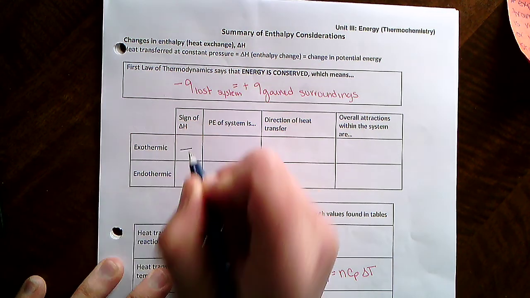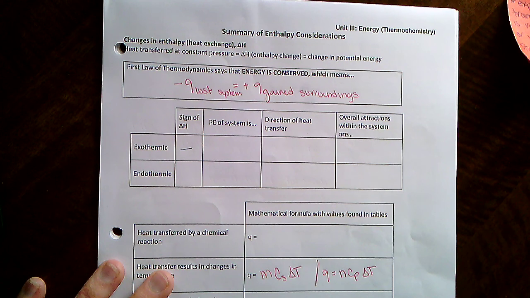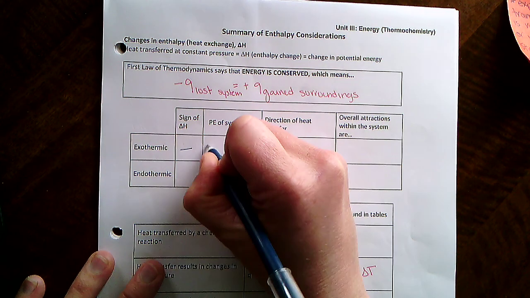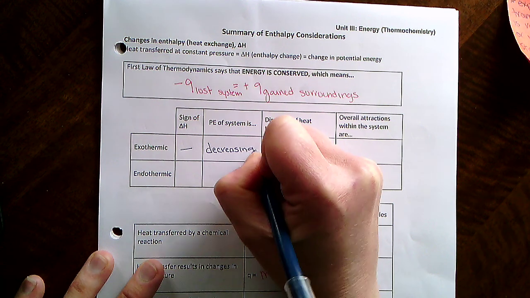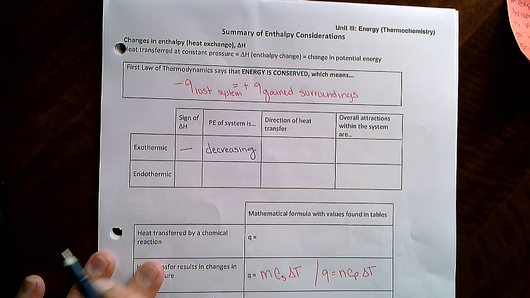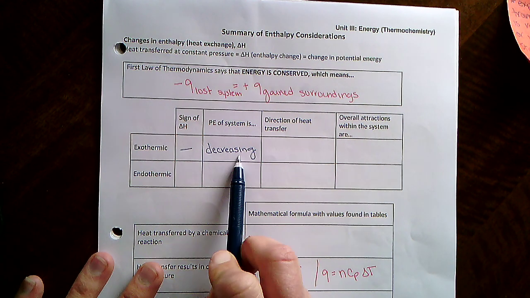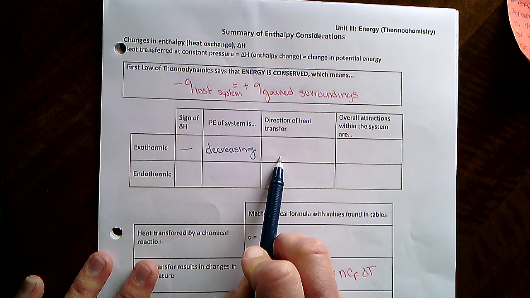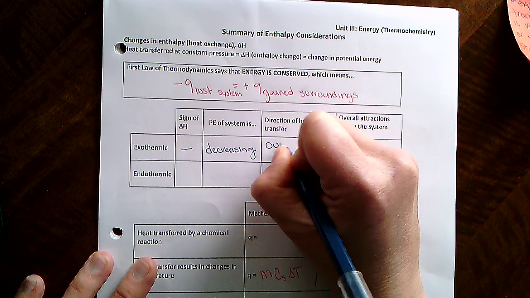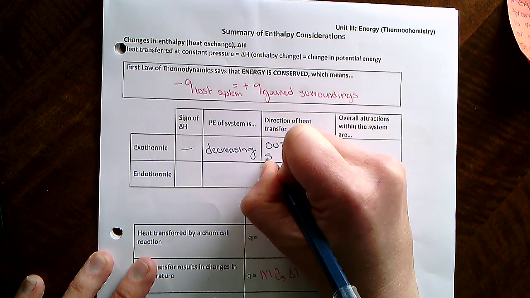Exothermic, delta H is negative. The potential energy of the system is decreasing, getting more negative. That means that the kinetic energy of the system increases and ultimately heat transfers out to the surroundings.